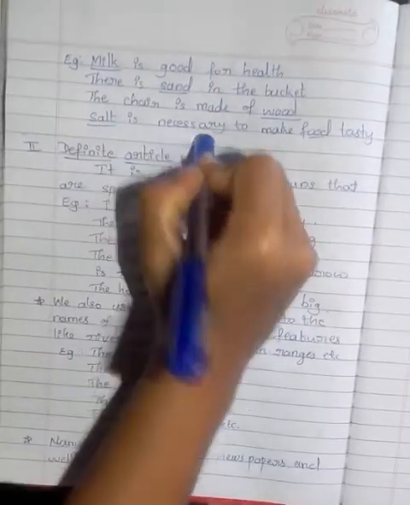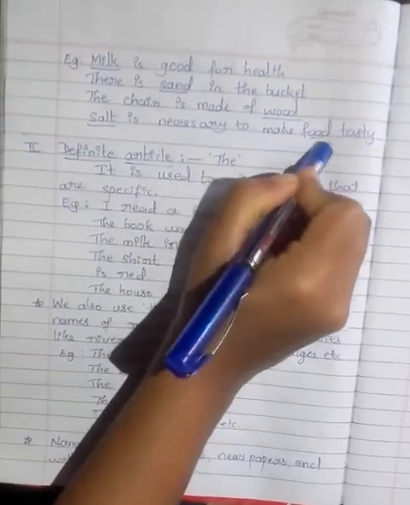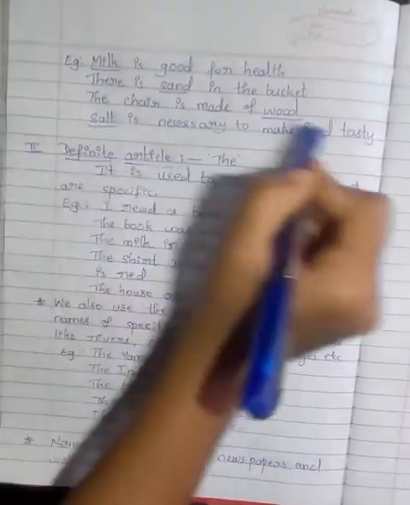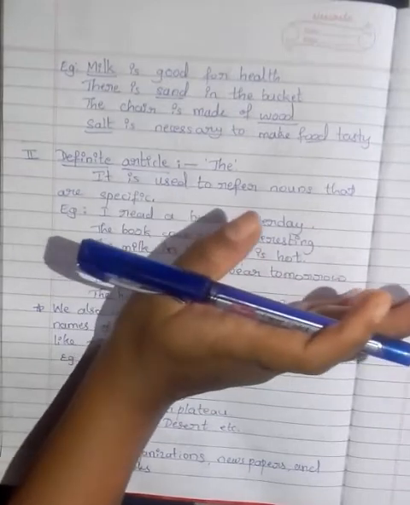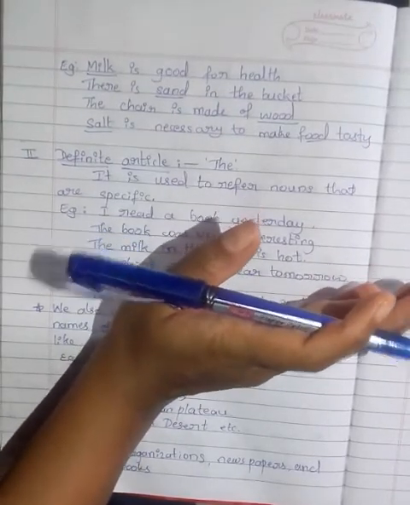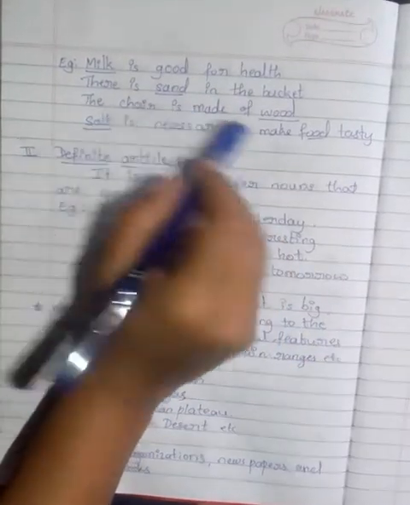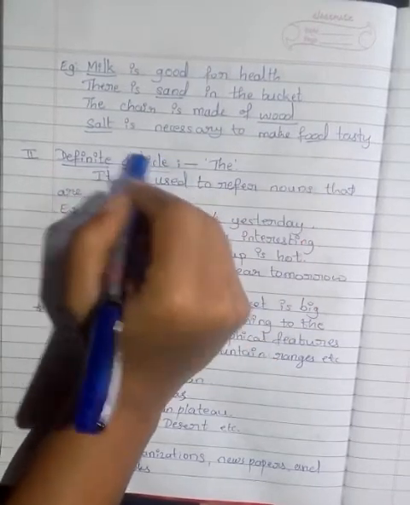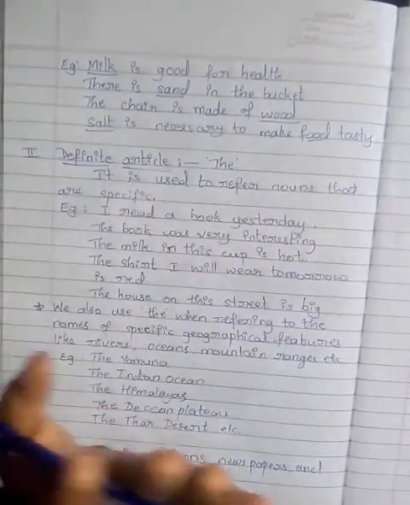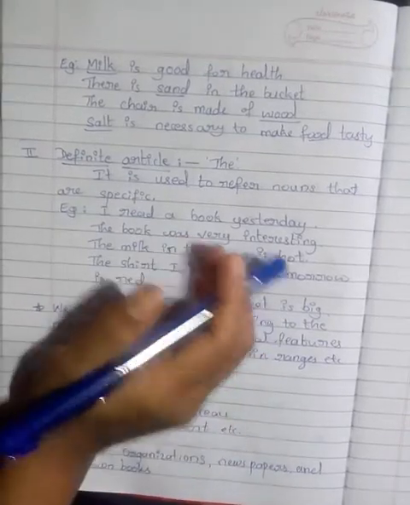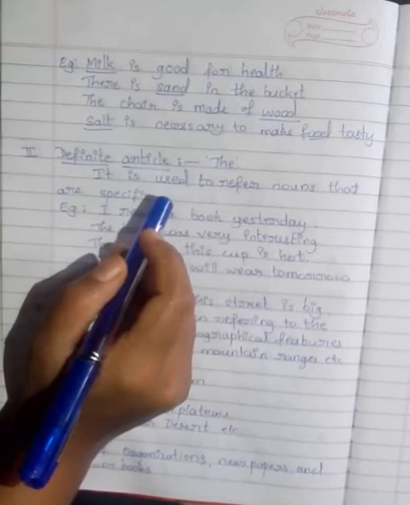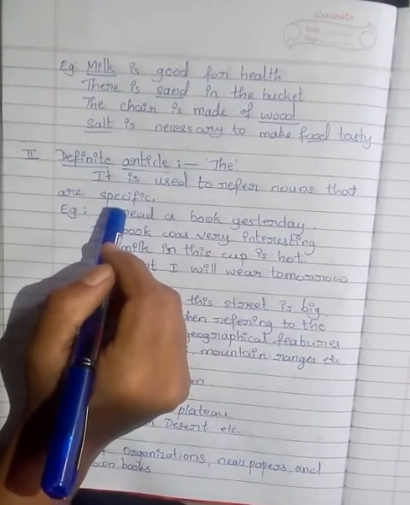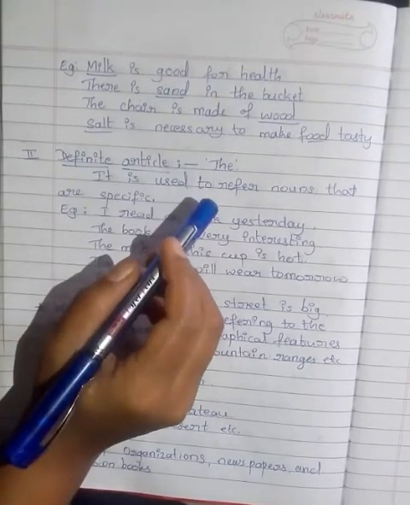Salt is necessary to make food tasty. Salt and food are also uncountable nouns, so we should not add any indefinite article for these, students. Understood? So this is all about indefinite articles. Now let's learn about the definite article.